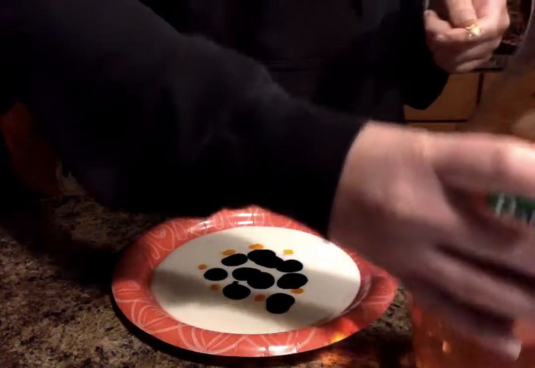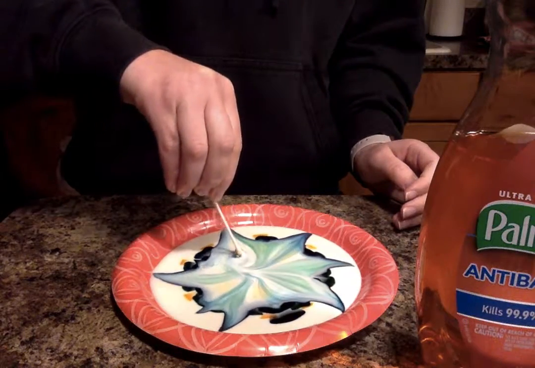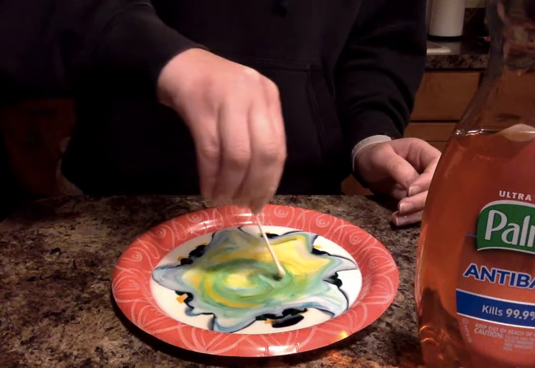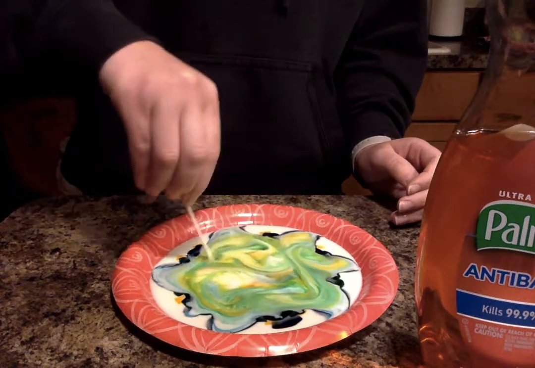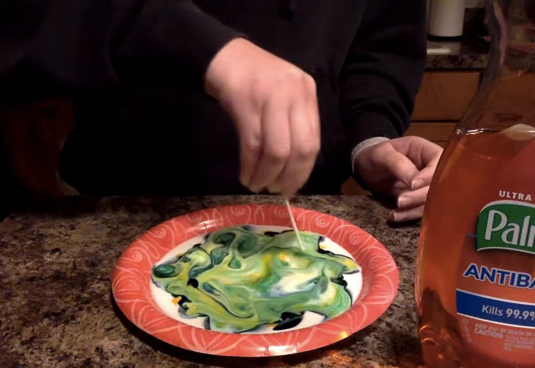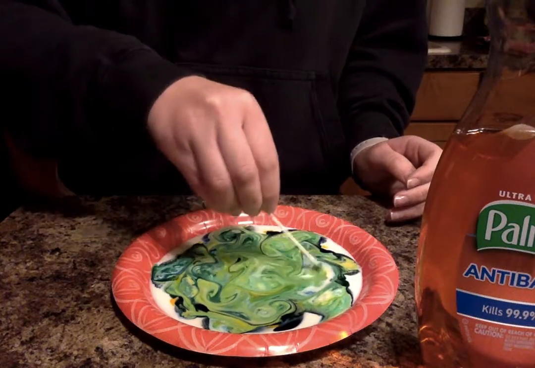Okay, ready? Do you guys see that? Super cool. And you can keep moving the Q-tip around and kind of see what kind of patterns and designs you can make with the colors.